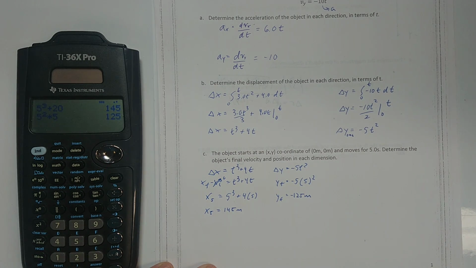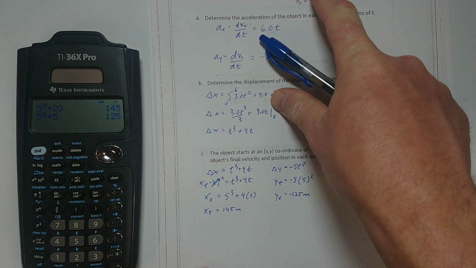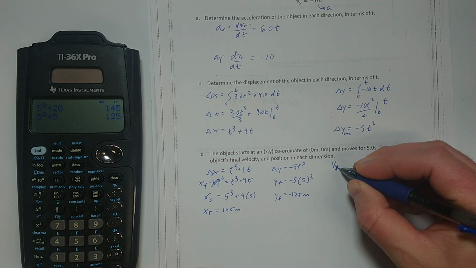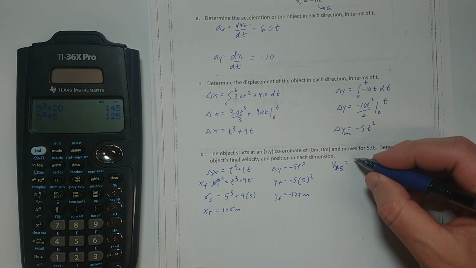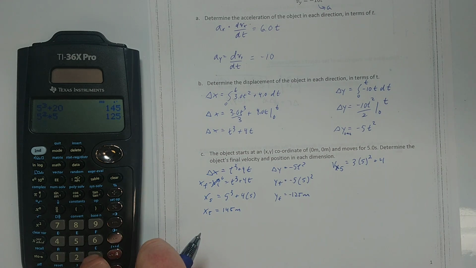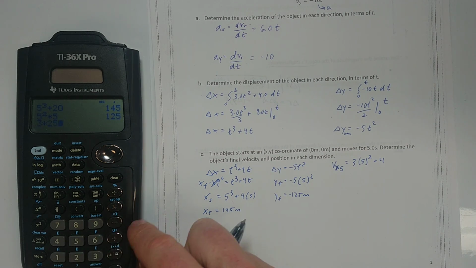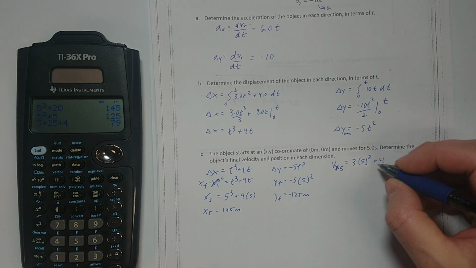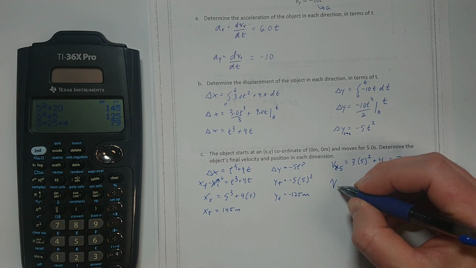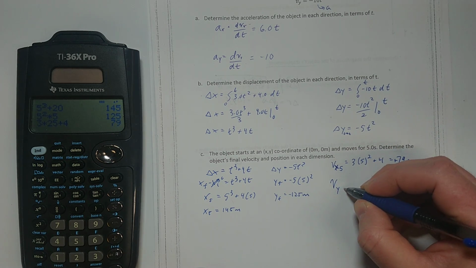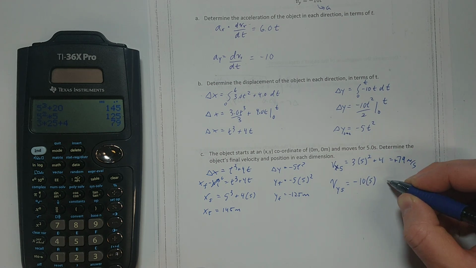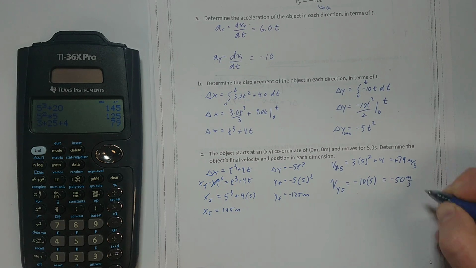Alright, now for the velocity, we can just plug in the 5 seconds up here. So vx at 5 seconds should be 3 times 5 squared plus 4. Alright, so 3 times 25 plus 4, 79. 79 meters per second, and it's positive. vy at 5 seconds is negative 10 times 5, or negative 50 meters per second.